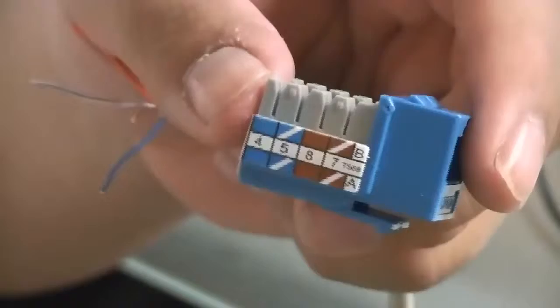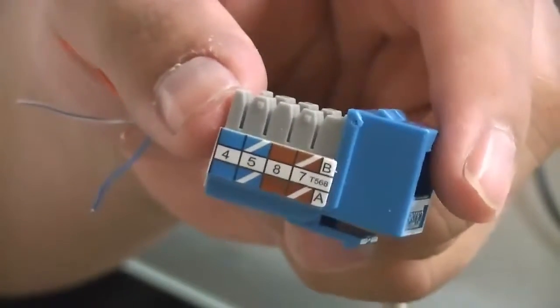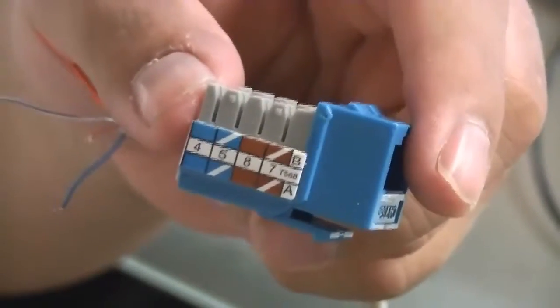Okay, cool. So here's how this works. What I thought of was using T568A as our standard, okay?